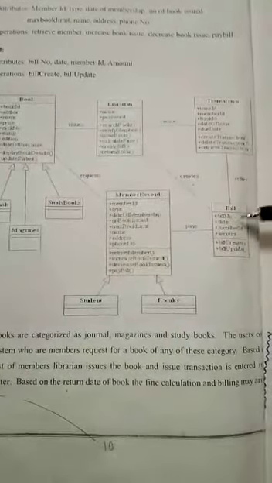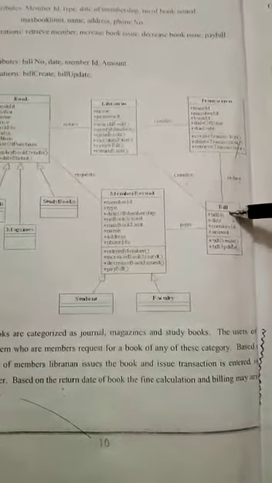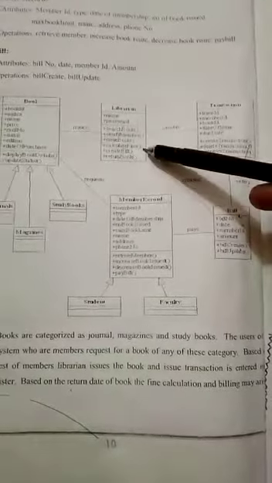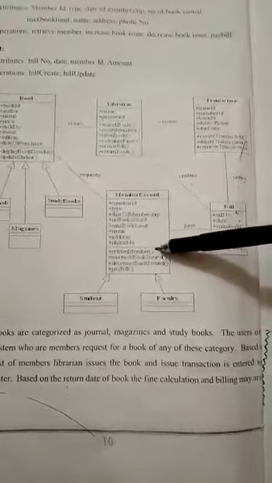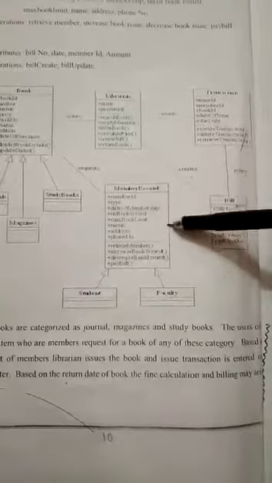The librarian also refers to the bill, and the transaction refers to the bill. And who creates these bills? The librarian.